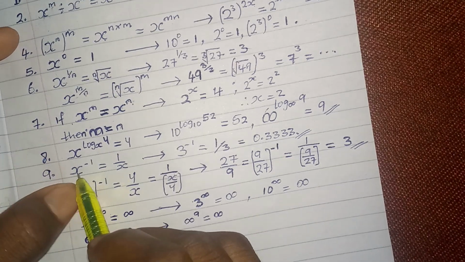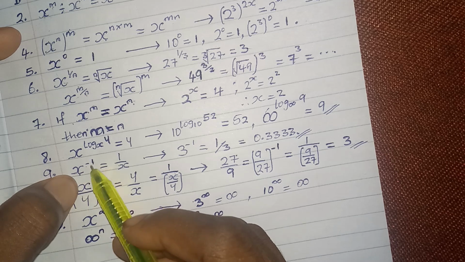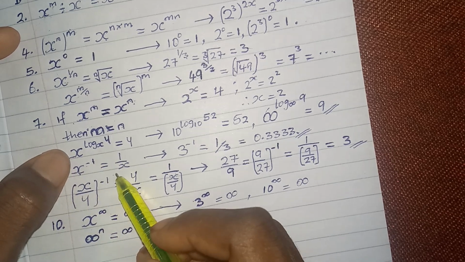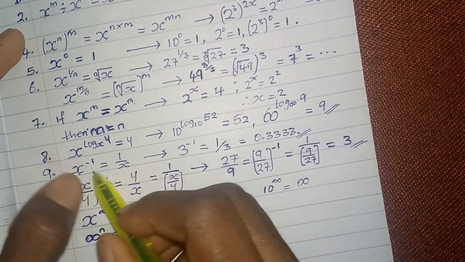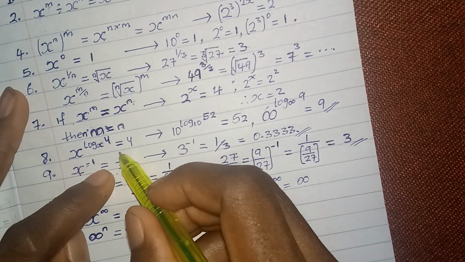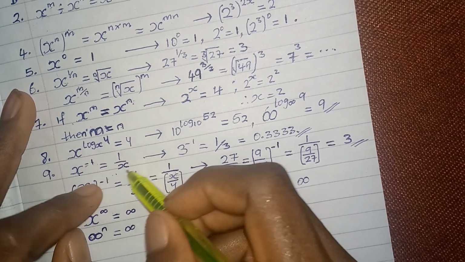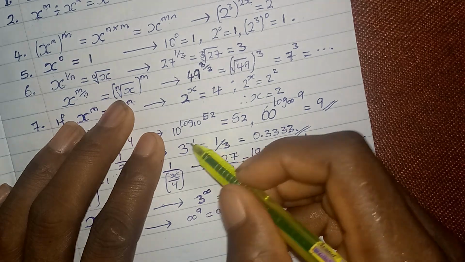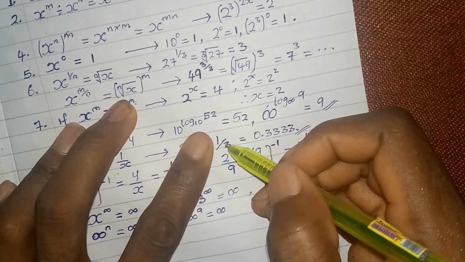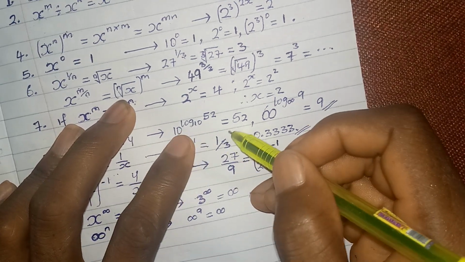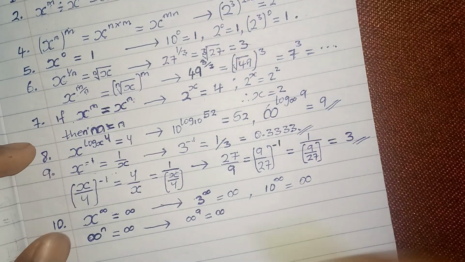The next rule is the inverse rule. When we have a number raised to the power minus 1, or negative 1 of any term, it's the same thing as the reciprocal of that number. So here we have x raised to the power minus 1 is the same thing as the reciprocal of that number. That is the inverse of the number. So here we have 3 inverse. 3 inverse means what? 1 over 3. So you can be asked what is 1 over 3. 1 over 3 is the same thing as 3 raised to the power minus 1, which is this. So when you type it on your calculator, you have 0.333.